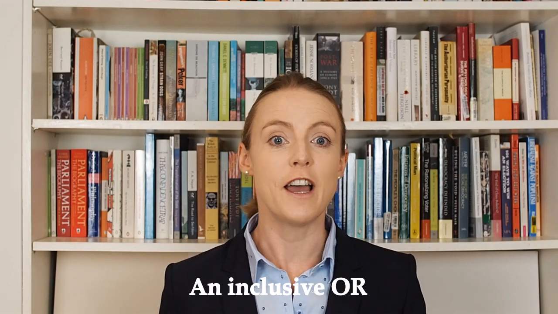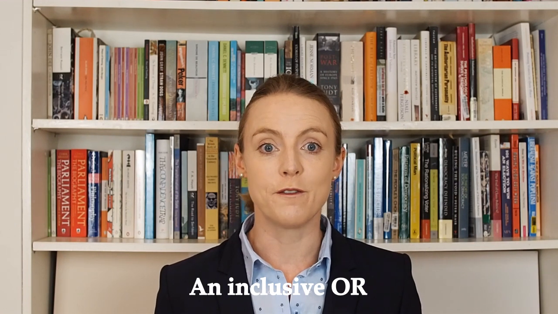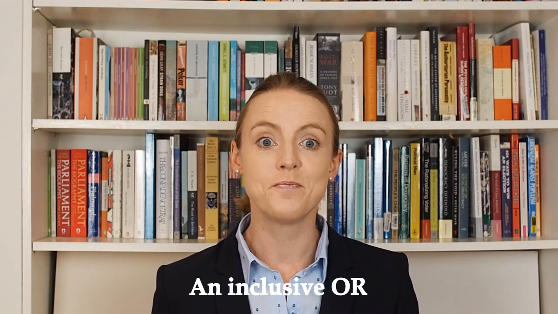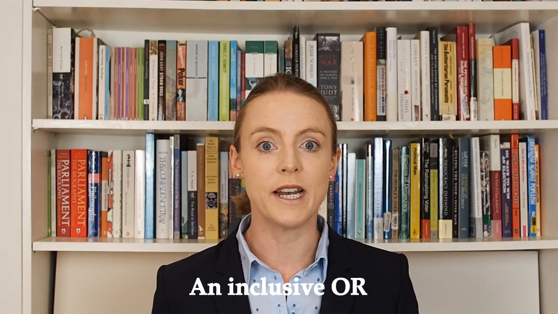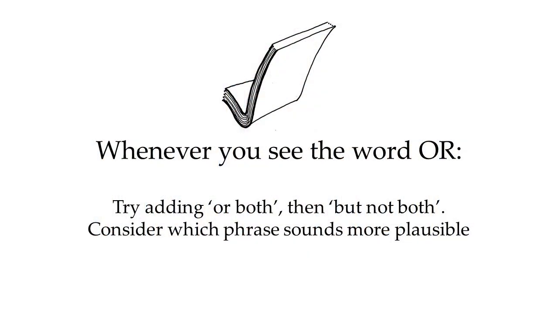Back in Emma's flat, however, the statement "biscuit or cake" has a more inclusive feel. If Emma's baking is particularly good, or you're feeling particularly greedy, then you might feel comfortable responding, "Both, please." The inclusive or is roomy enough to include and. Whenever you see the word or in an essay question, try adding "or both," then "but not both" afterwards, and consider which phrase sounds more plausible.